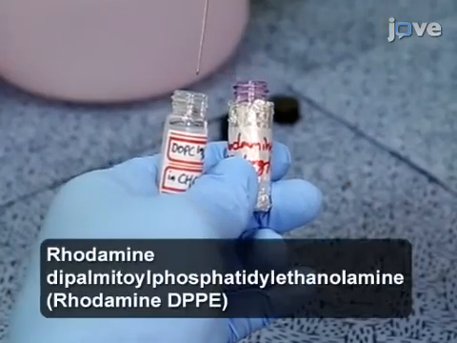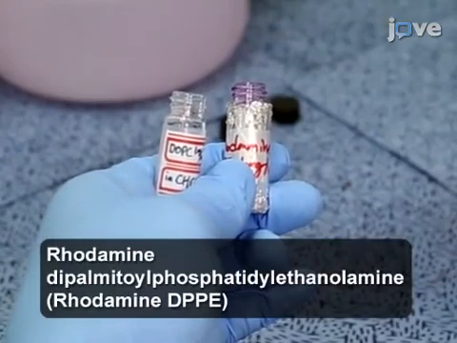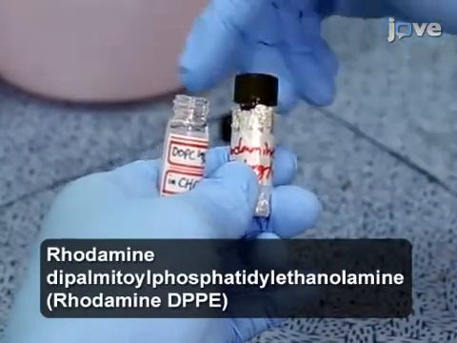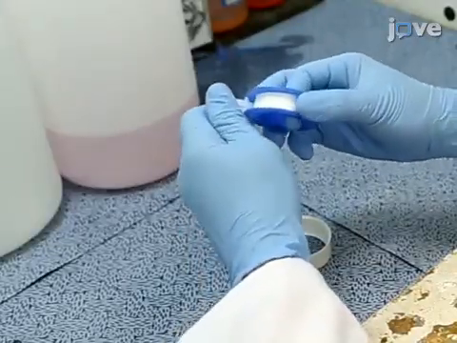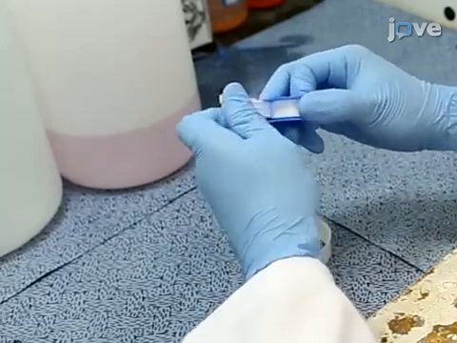Next, add dye-tagged phospholipids with less than 1 mol% of the phospholipid solution in order to visualize the phospholipid monolayer with a fluorescence microscope. Wrap the vial with a polytetrafluoroethylene tape to prevent solvent evaporation and store the sample in a freezer at -20°C.